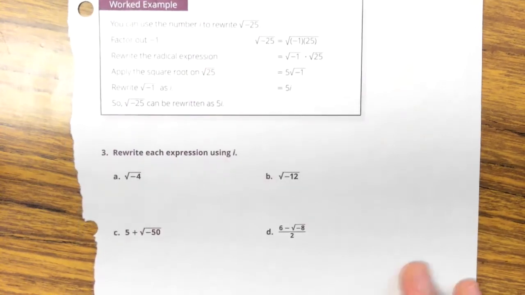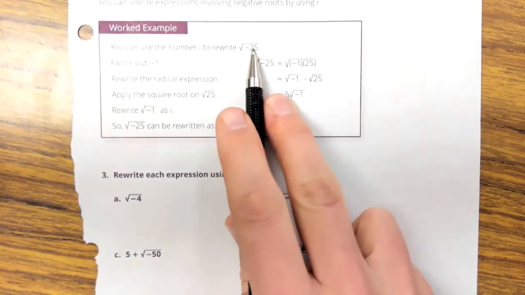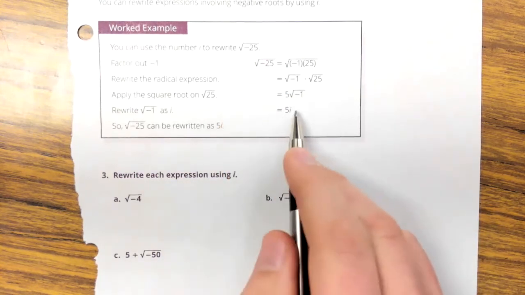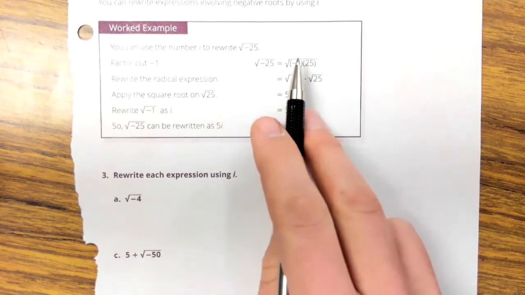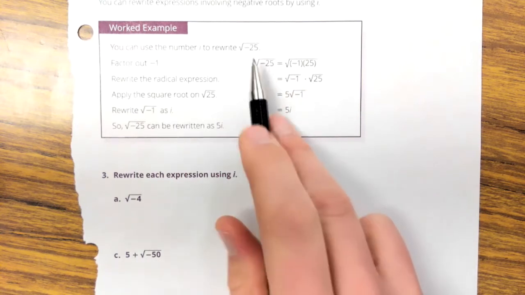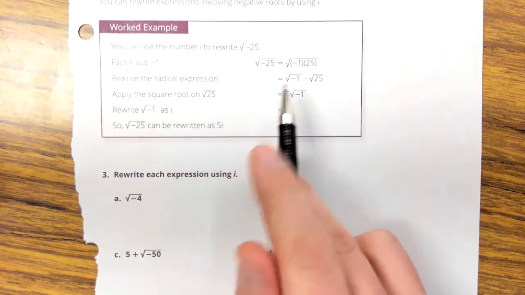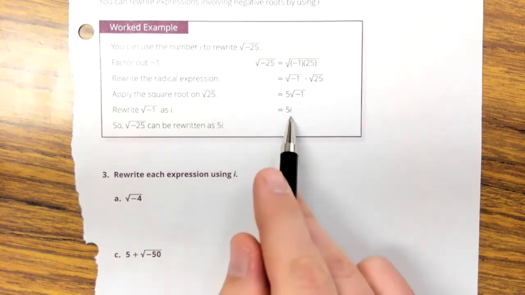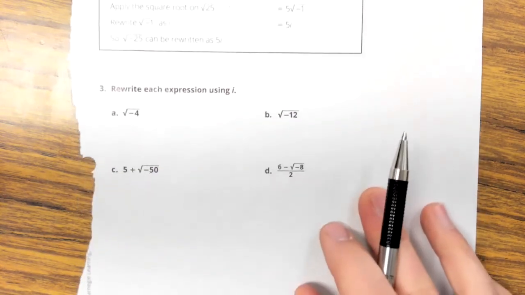This is really like the bulk of what you should be able to do today. So we want to be able to rewrite square roots of negative numbers as imaginary numbers. And it works you through a good example right here of how to do that. So we all know that the square root of 25 is 5, and the square root of something negative is imaginary. So let's go through a couple practice problems doing that.